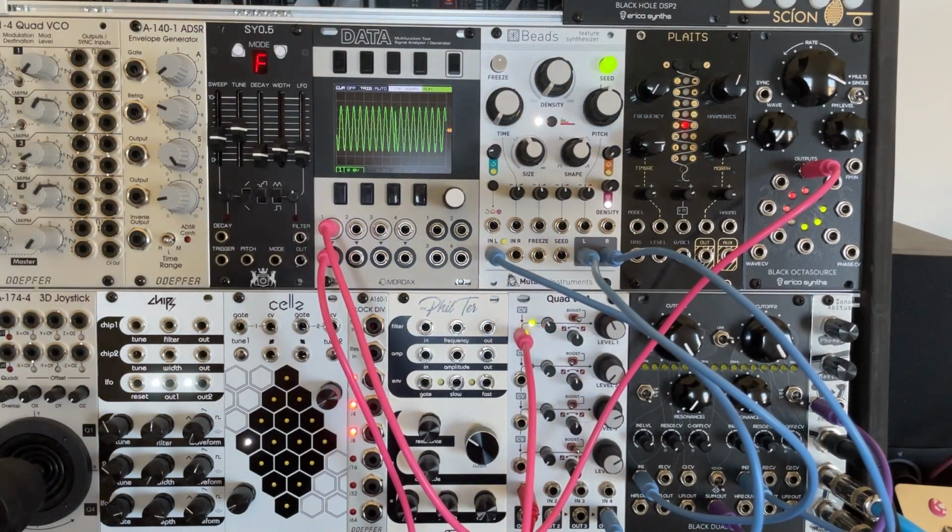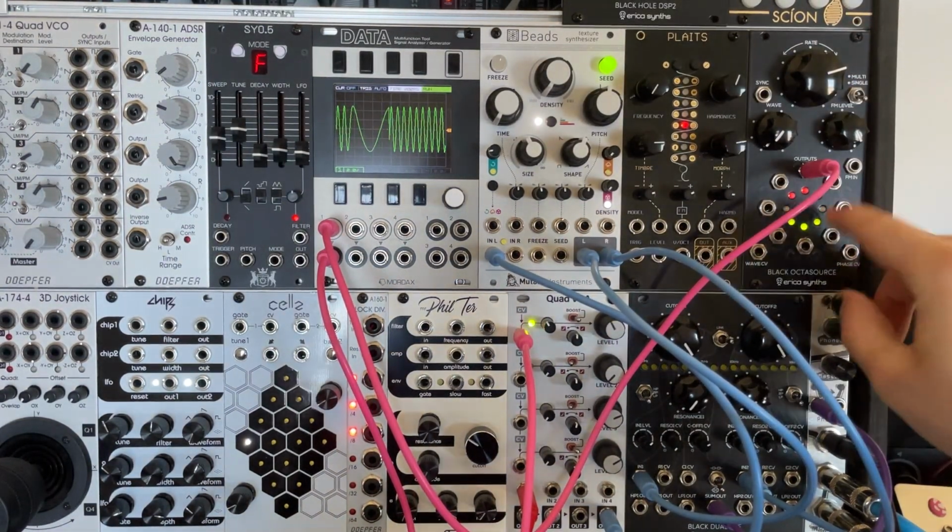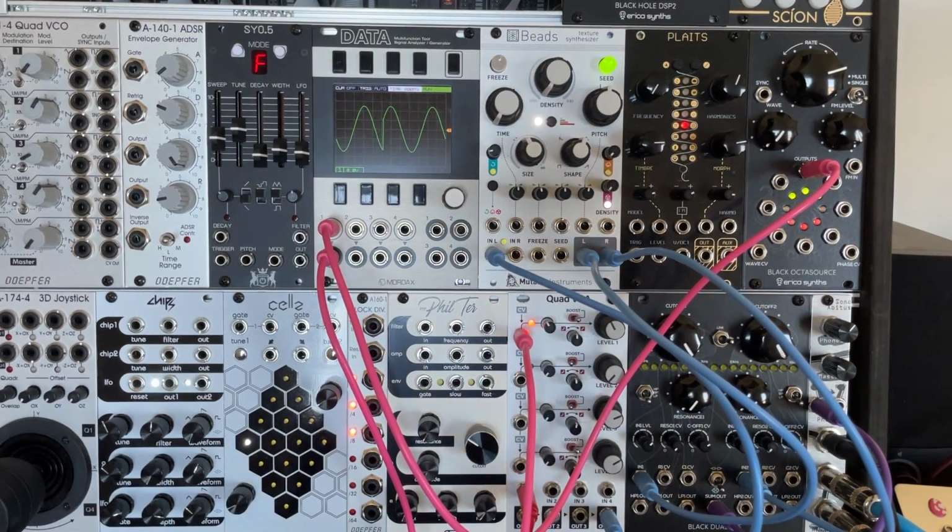Nice. But we have all these outputs on this LFO generator.